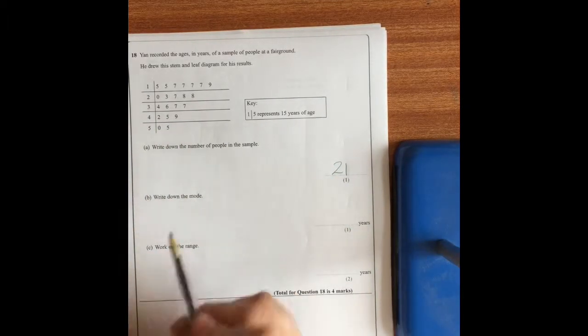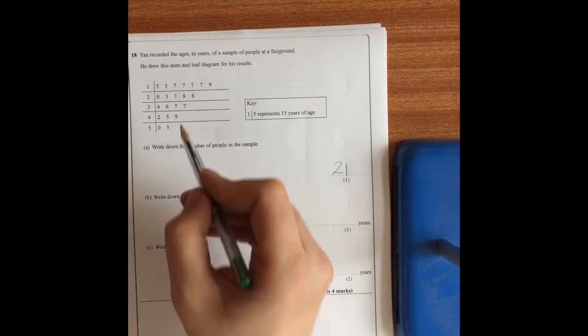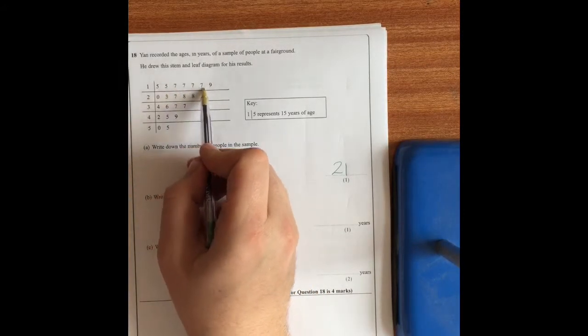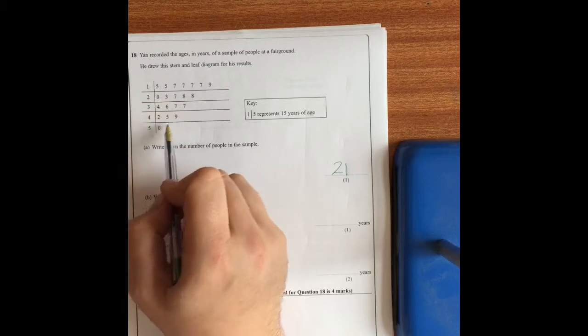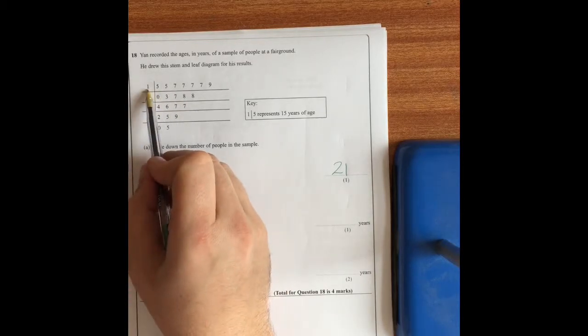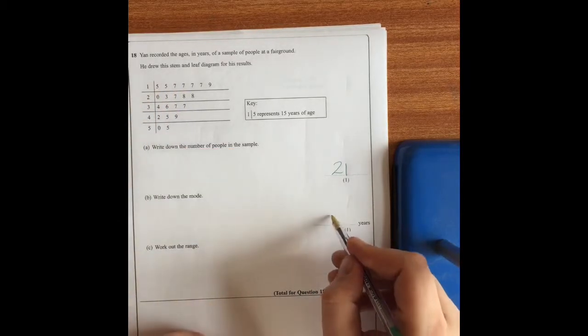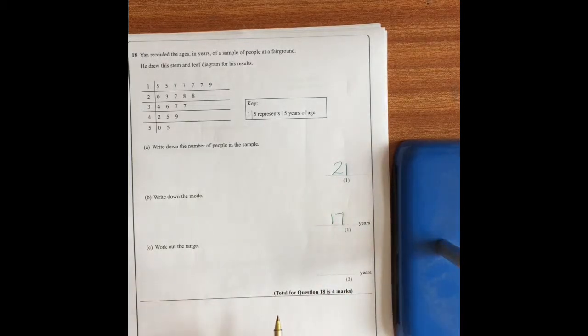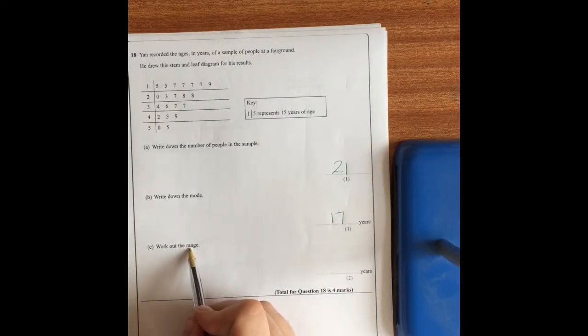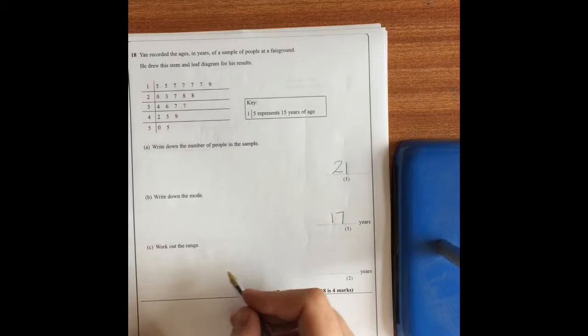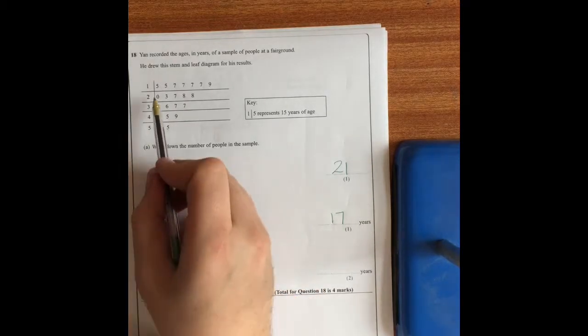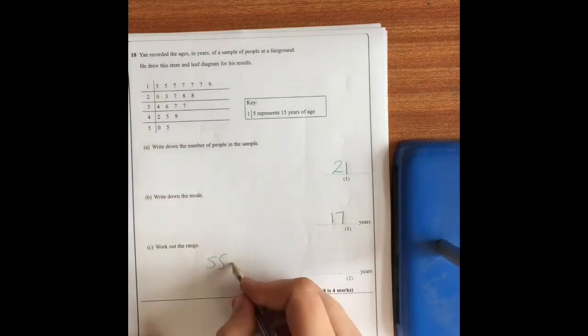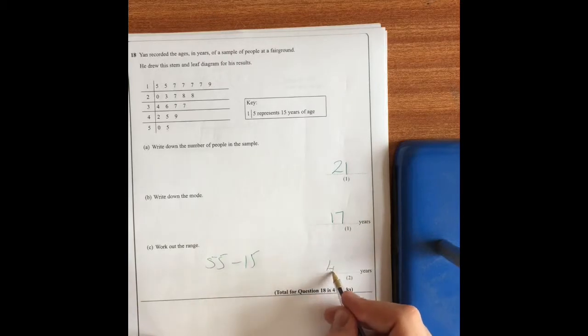Write down the mode. That is the number that occurs the most. You can see that there are 4 7s in a row and there are no other numbers that have 4 in a row. So 1 and a 7 means 17. Work out the range. That is the biggest, which will be 55, take away the smallest, which will be 15. That gives a range of 40.